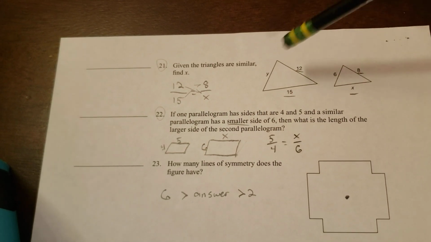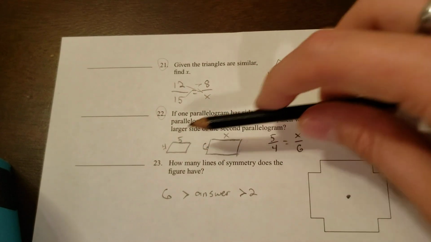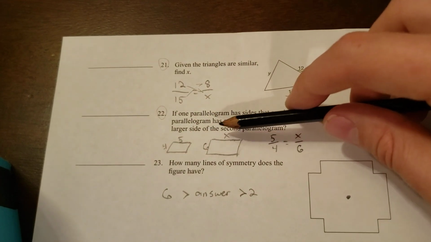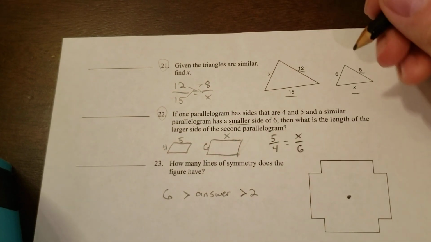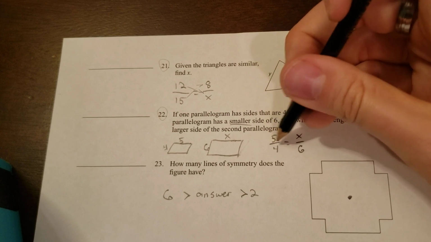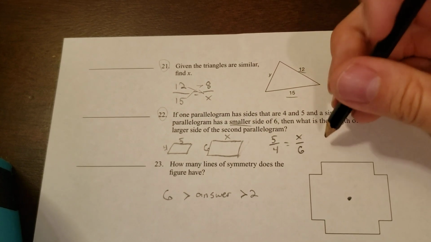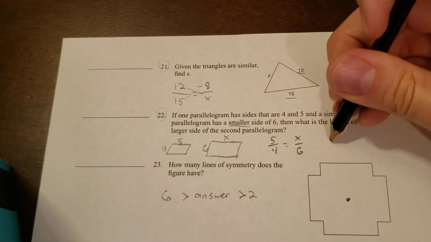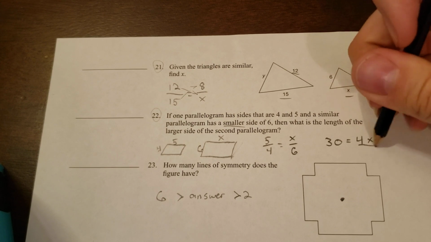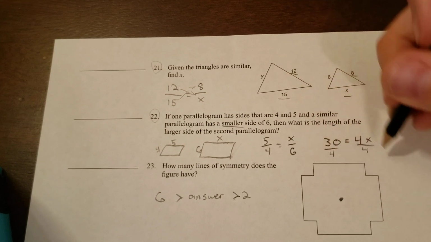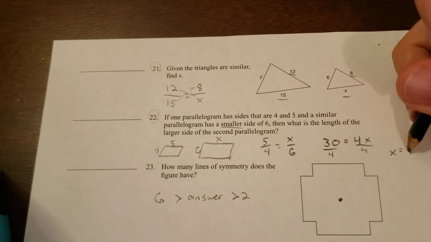There's a few different ways you can set it up, with the same shape and corresponding sides. You end up multiplying and it ends up the same no matter what. So this is going to give us 30 equals 4x, divided by 4 on both sides. So x is going to equal 7.5.